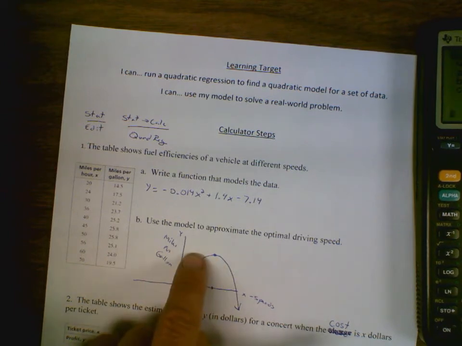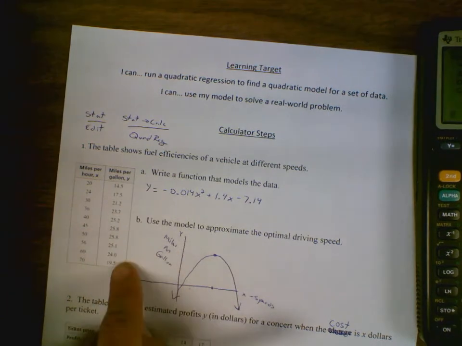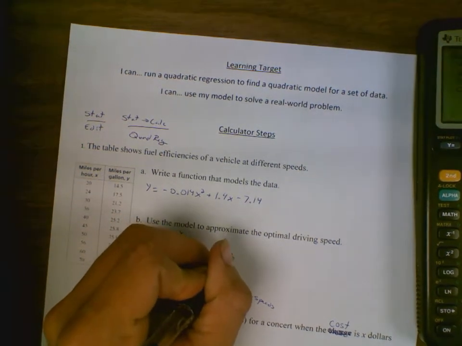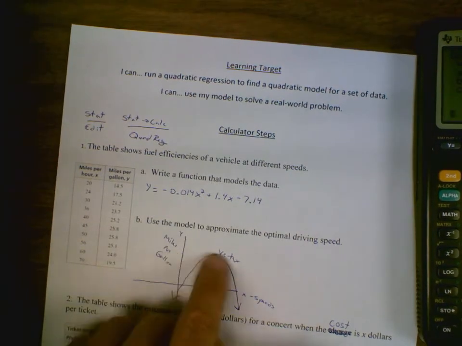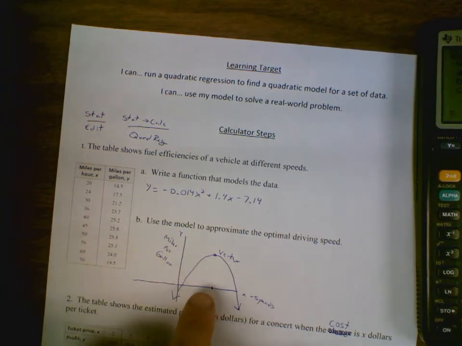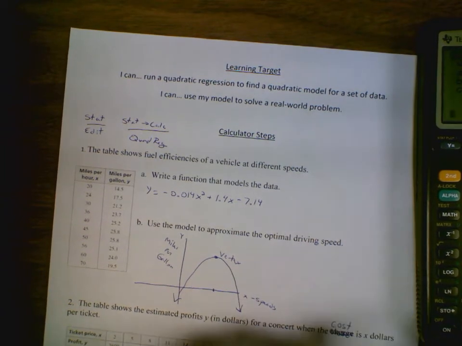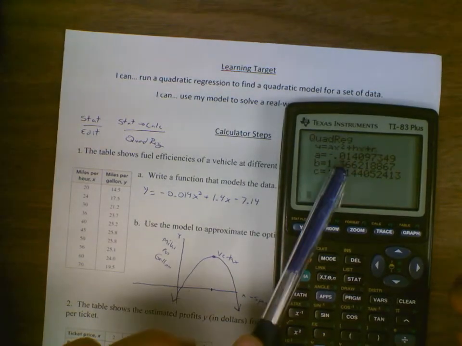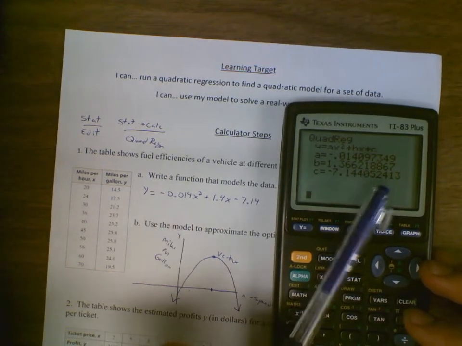So if I want to know how to get that optimal driving speed to maximize the miles per gallon, I'm looking for the height of the vertex. Okay, I'm looking for the vertex. I want to know what that height is. That's the miles per gallon. That's optimal. And then the speed that's with that is the optimal driving speed. So to do this, I'm going to use my calculator. What I'm going to do is type this equation that I just got and plug it into the calculator.